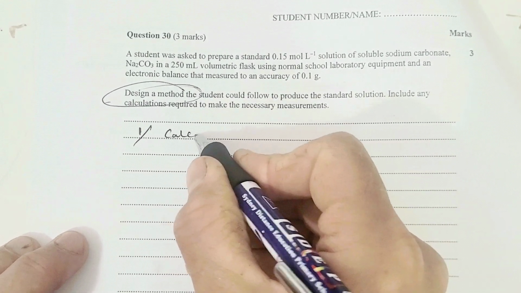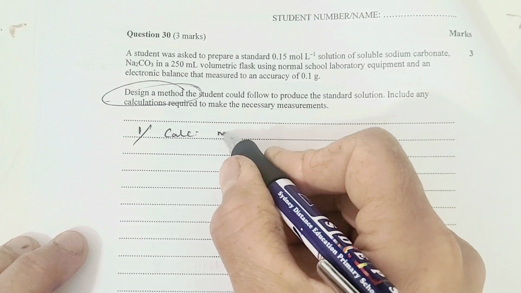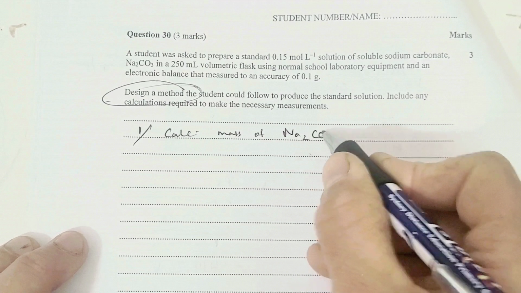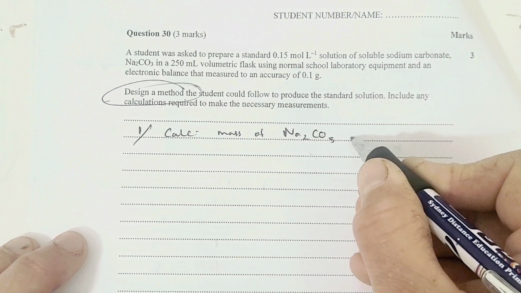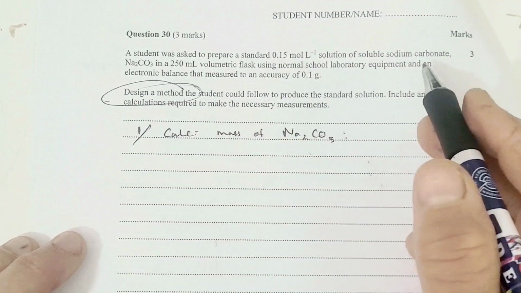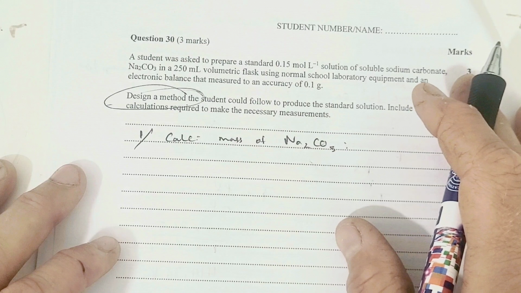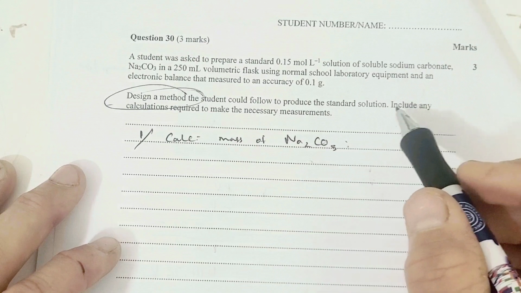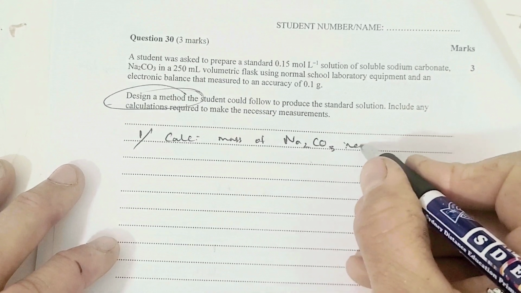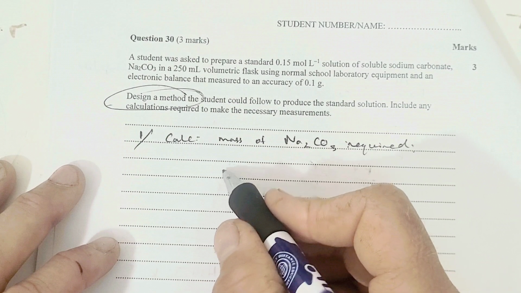Calculate the mass of sodium carbonate required for 250 ml. I mean, you want to explain how to do this.